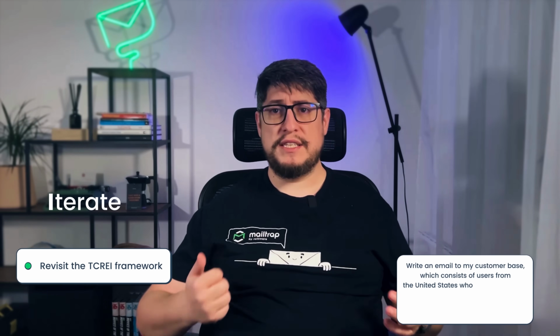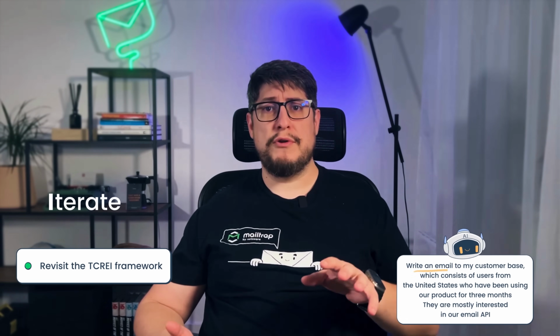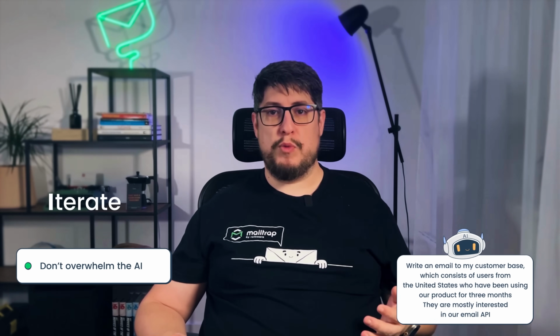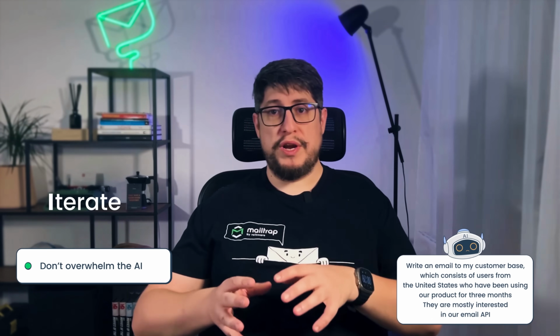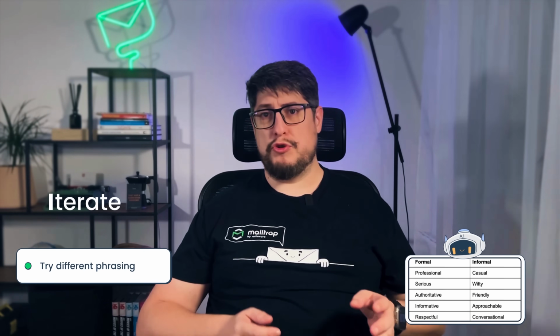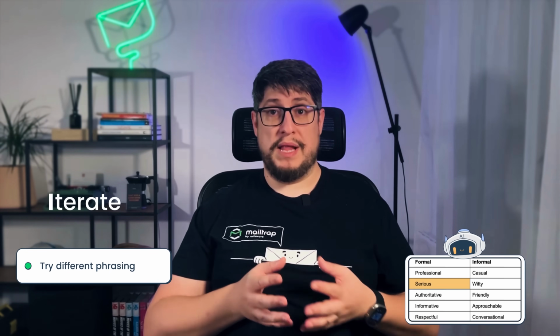When it comes to iteration, or refining and editing your prompt for improved results, you need to do the following. Revisit the TCREI framework to see if your prompt clearly specified task, context, and references. Don't overwhelm your AI with word bombs. Instead, separate prompts into shorter sentences, or better yet, use bullet points. Try different phrasing to refine the AI's style and tone. For instance, if it's too professional, use casual in your prompt. In case it's too serious and bland, use witty, and so on.